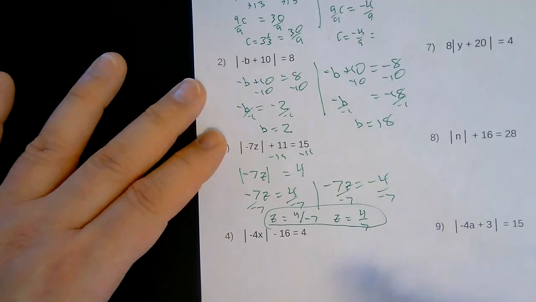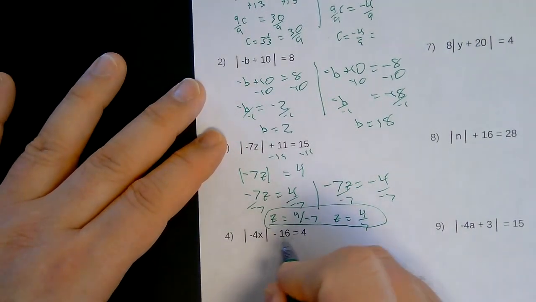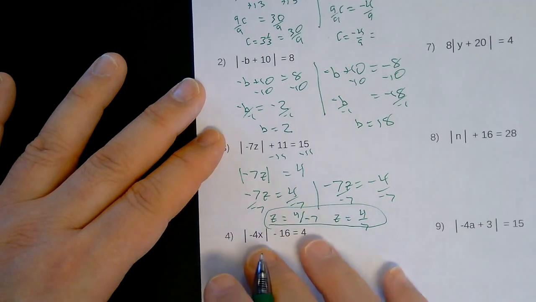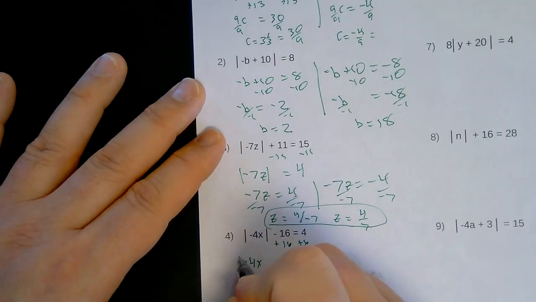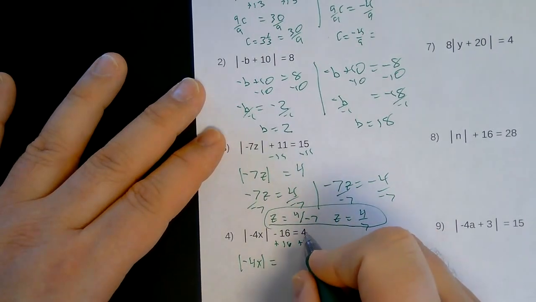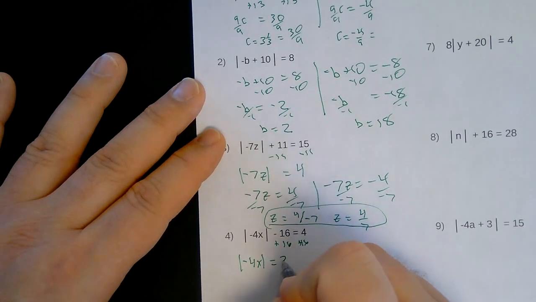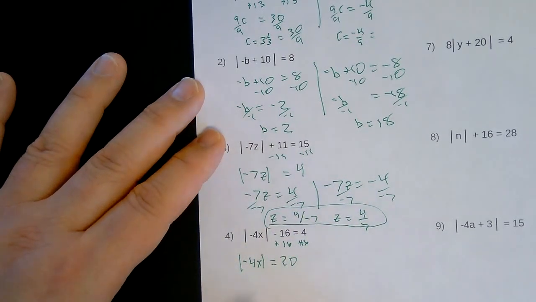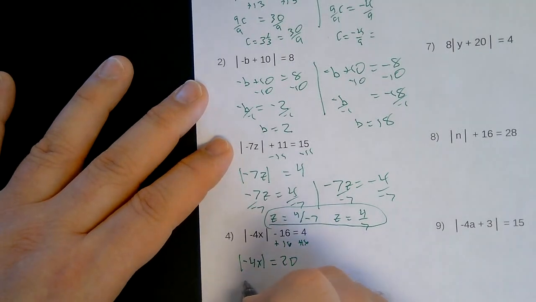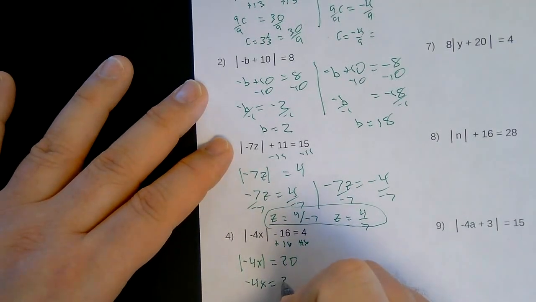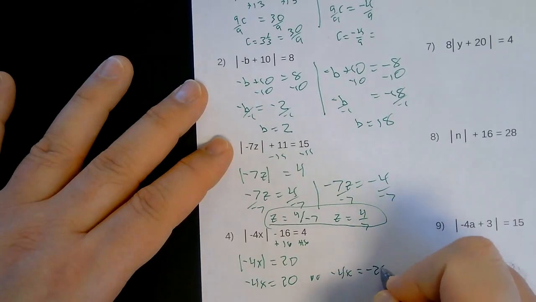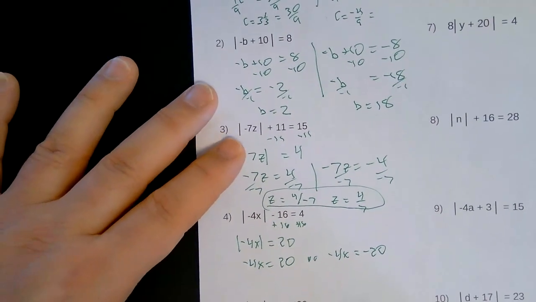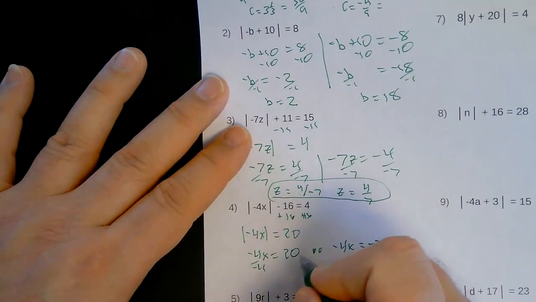Okay, question 4, just like number 3, I need to get rid of the 16 first before I can break it up into two problems. So I'm going to add 16 to both sides. Get negative 4x, the absolute value. Then will equal 4 plus 16. That gives me 20. Now I separate into two problems. Negative 4x equals 20. Or negative 4x equals negative 20. Okay, so now divide everything through by negative 4.